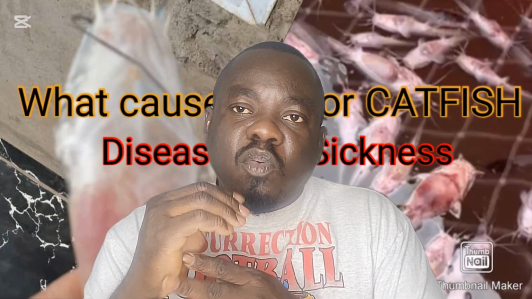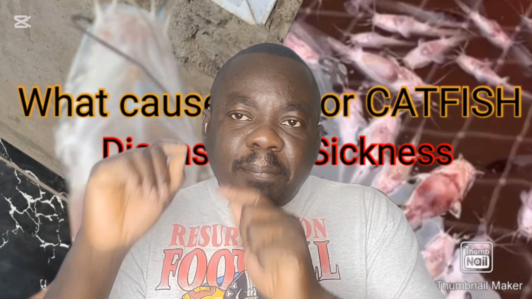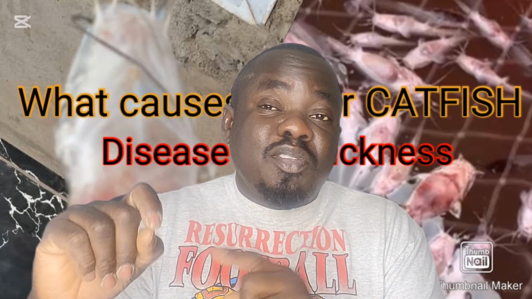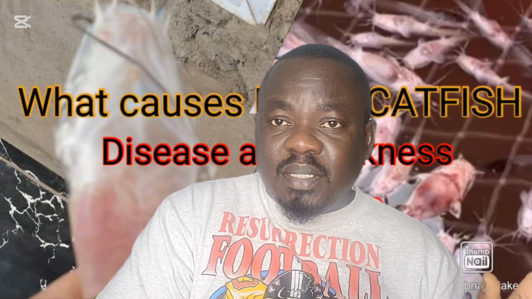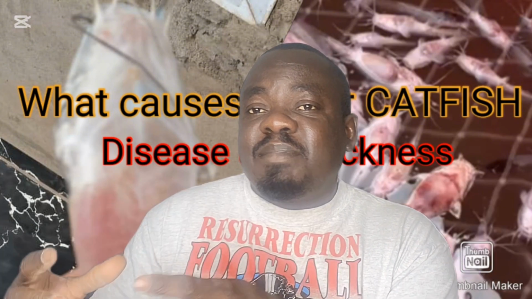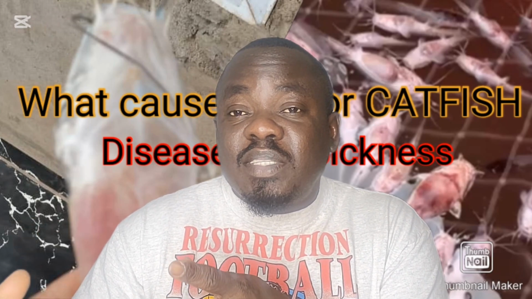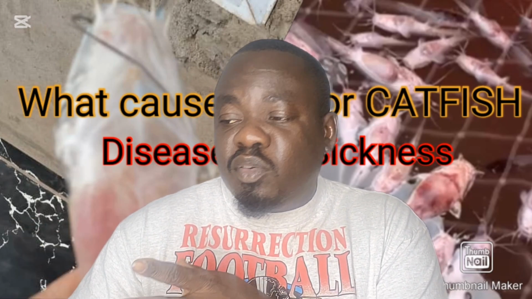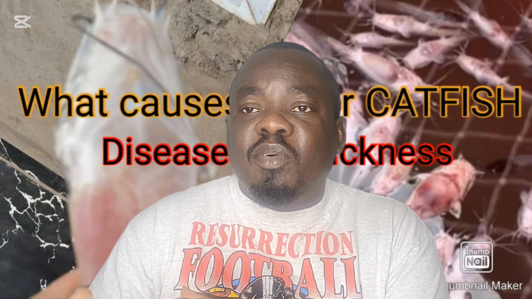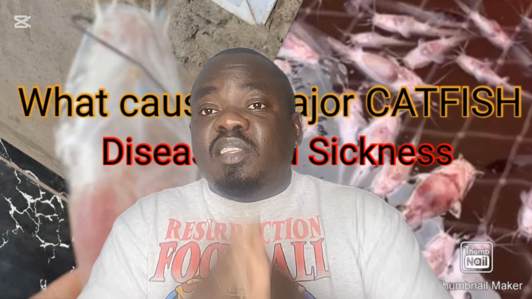So now, what leads to this contamination? One of the most important things that lead to fish contamination is overcrowded fish. This is where people get it very wrong. This is where you're telling somebody that a 10 by 10 by 4 pond is supposed to take 100 or 120 catfishes to get to a good level of 1 kg and above. He tells you no, that it's going to take 1,000 fishes because he has seen it online.